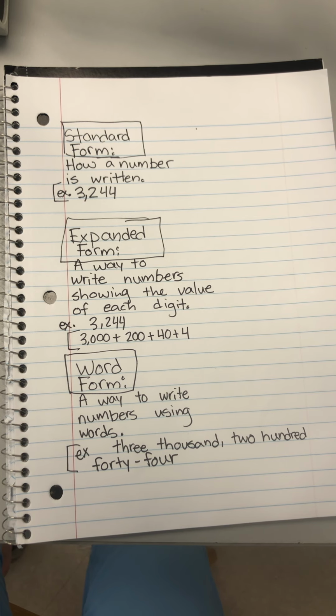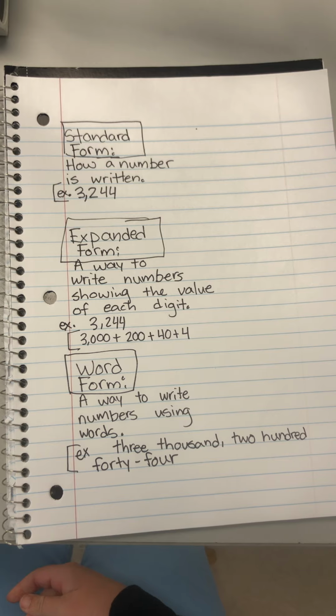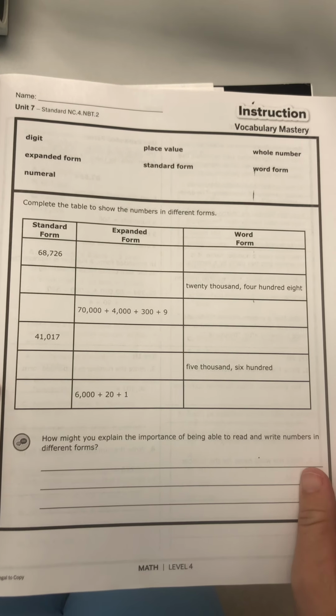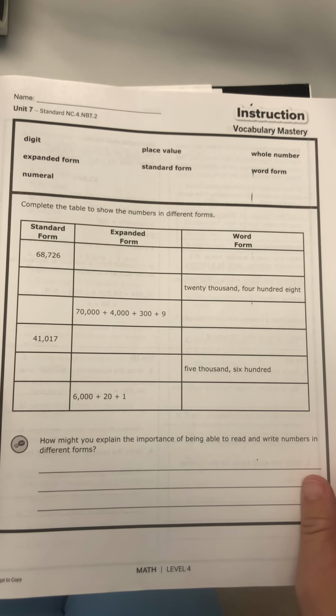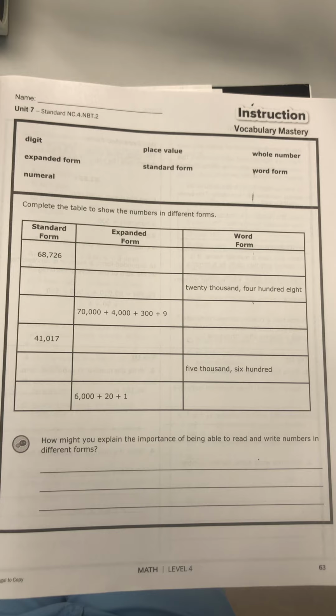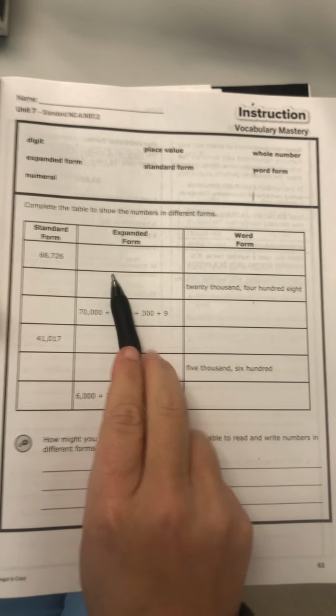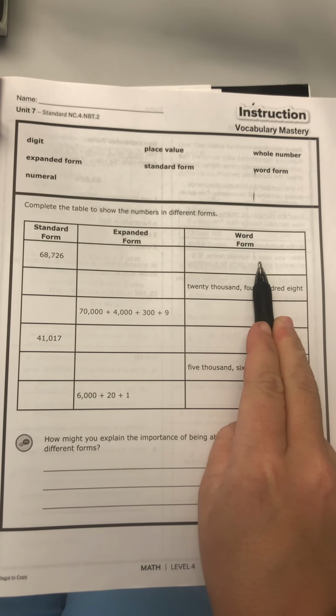So we're going to complete the table that is on page 63. Are we done writing this? Yes. Okay. We're going to complete the table on page 63 with the different forms. So, looking at page 63, it says they have the standard form. We need to write the expanded form and the word form.